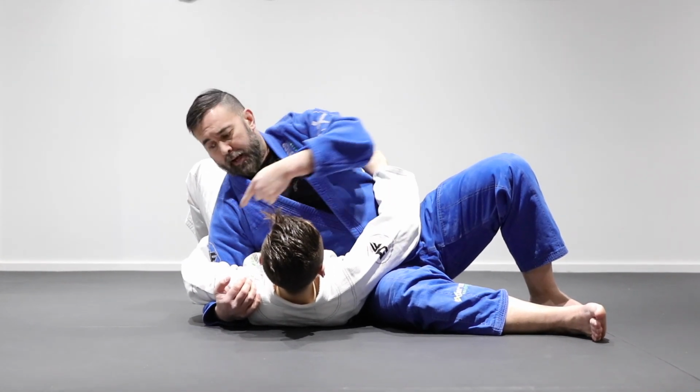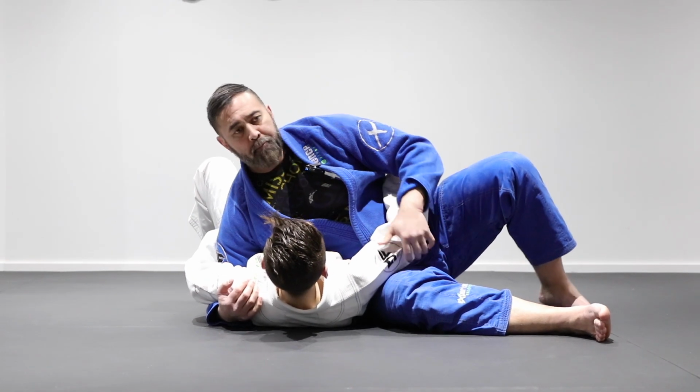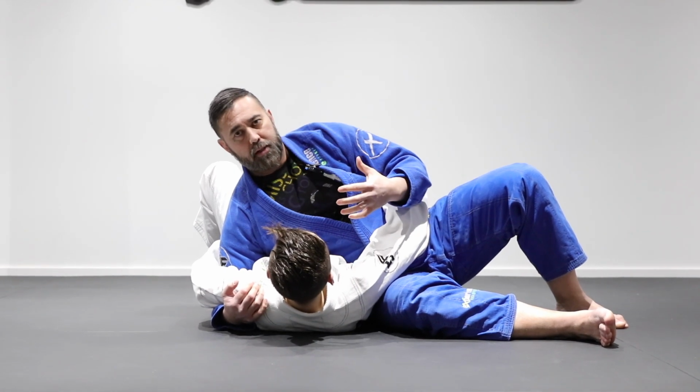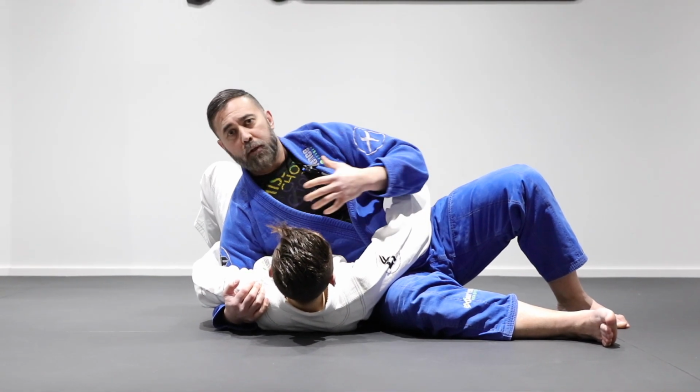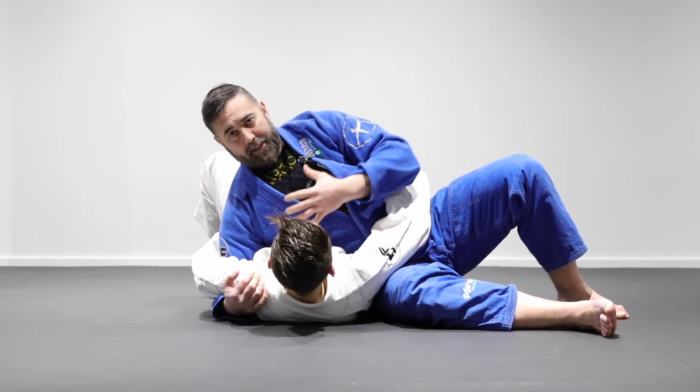Then I want to cover this side as well, and then I'll also show you some double and triple attacks, all right? So look, the first thing I want to cover is you want to be able to maintain your base and transition, because sometimes when you attack submissions, the person is going to give you all sorts of reactions, and if you don't maintain the position, you can't attack the submission.